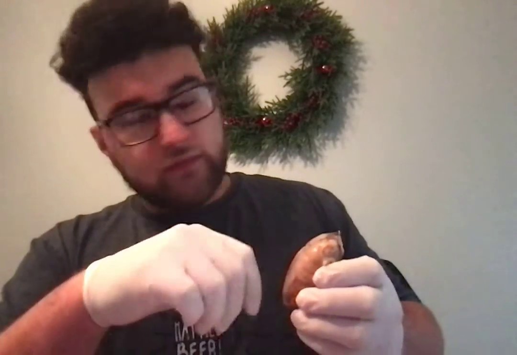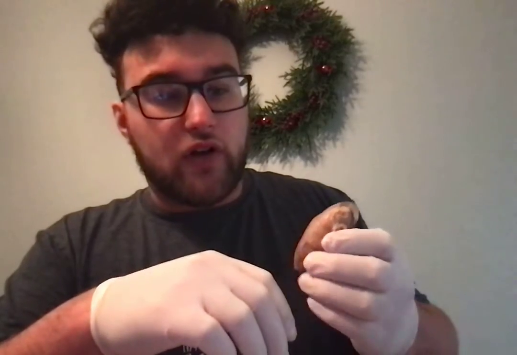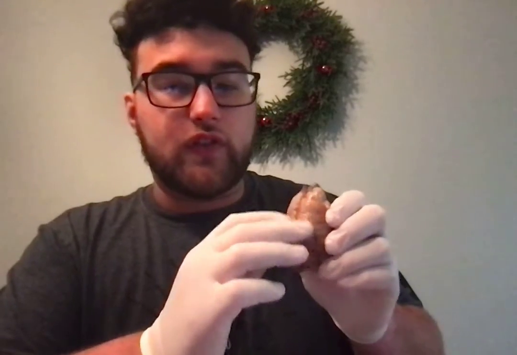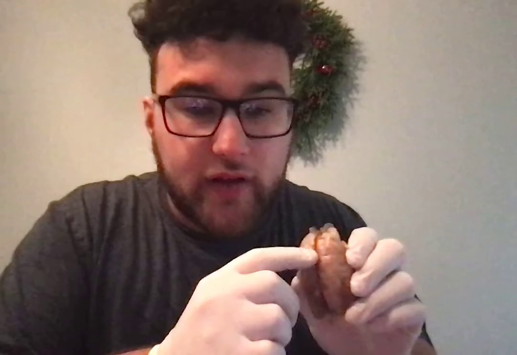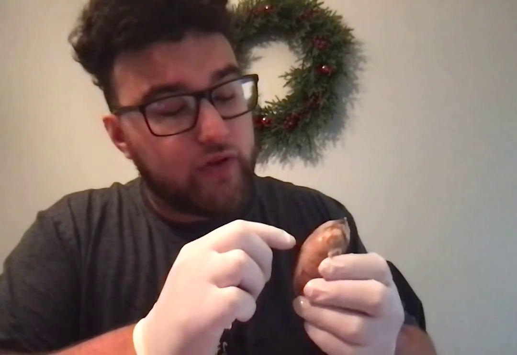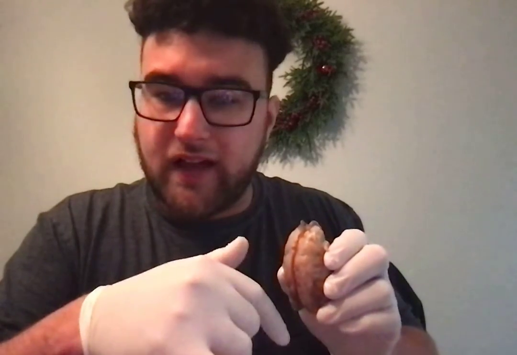The gyri are the ridges that form the brain. You see the little ridges, and then you have the grooves, which appear to be black lines.